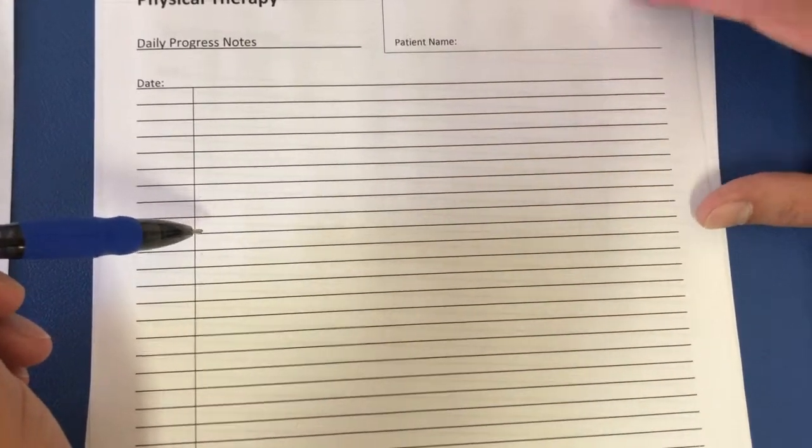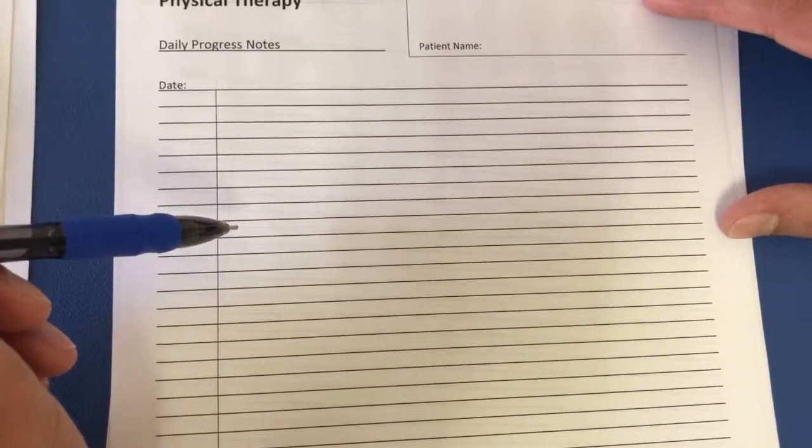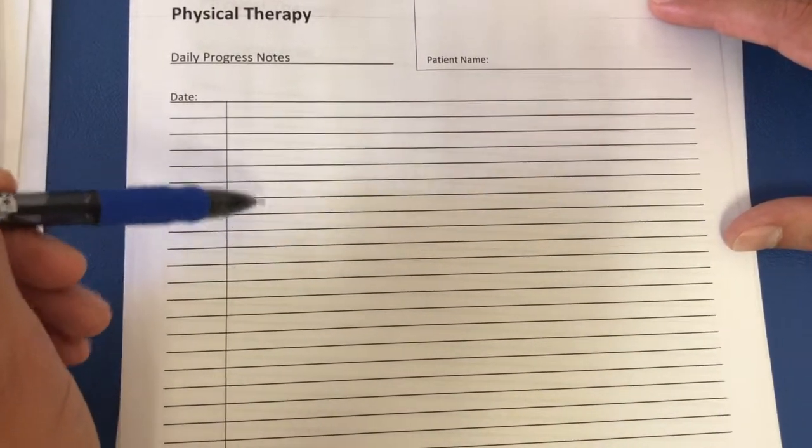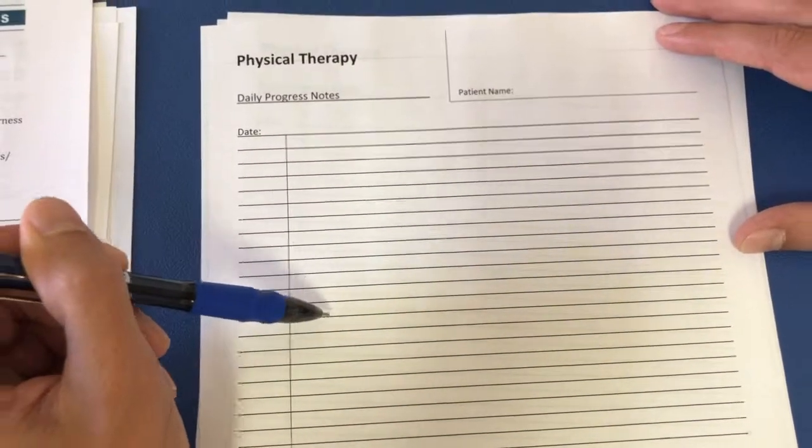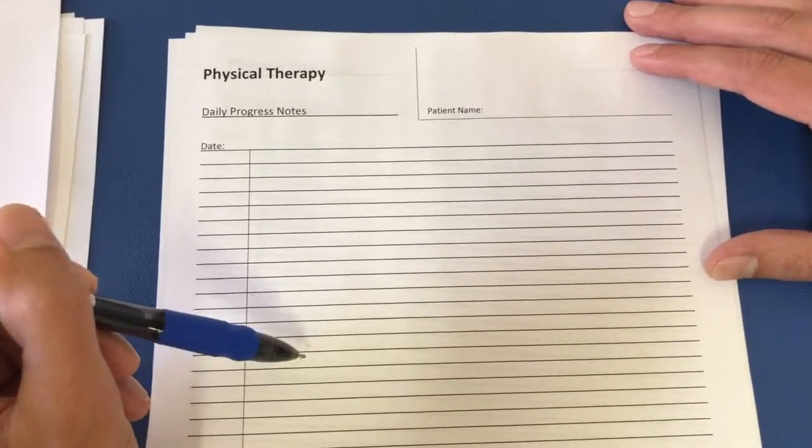Whatever it might be, try to be specific so that if you weren't there the next day, maybe you were ill and your colleague had to take over, they can follow your note from the previous day, see what you did, how the patient responded, and see exactly what you were trying to accomplish the next visit. And then you will sign and date at the bottom of this.